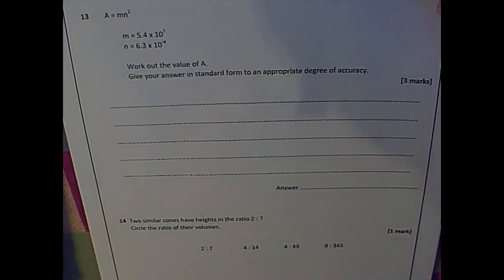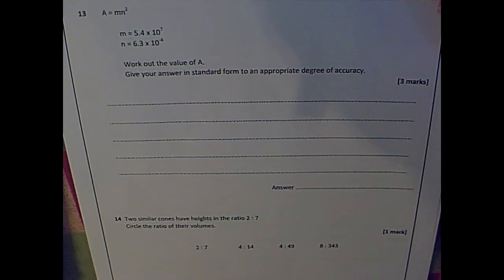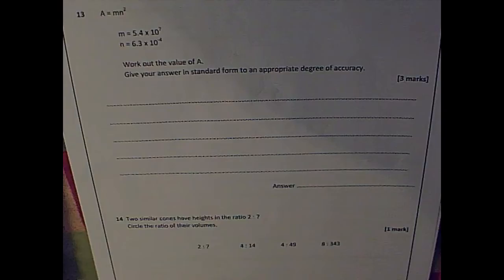Question 13. a equals mn squared, and m equals 5.4 times 10 to the power of 7, n equals 6.3 times 10 to the power of minus 4. Work out the value of a, give your answer in standard form to an appropriate degree of accuracy.